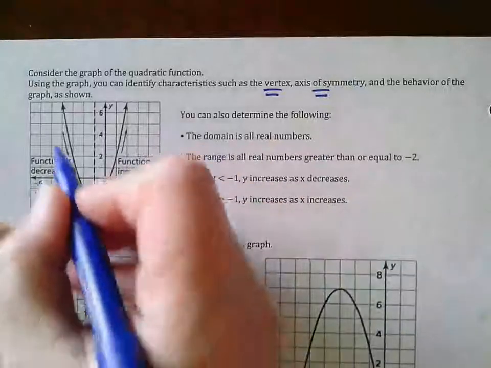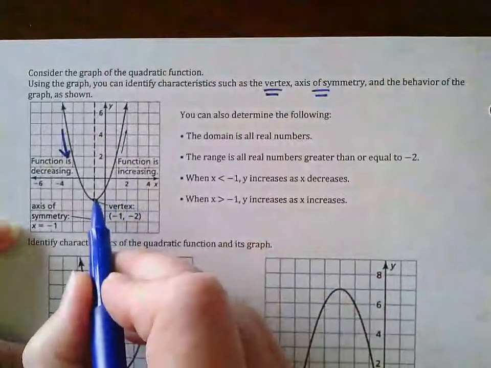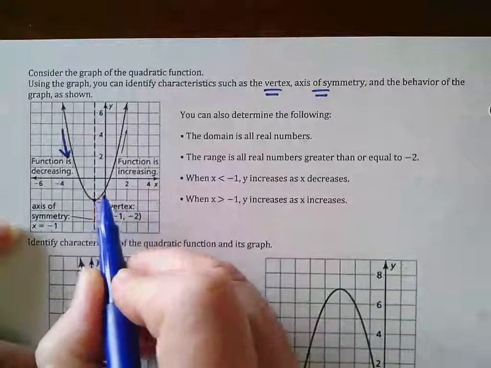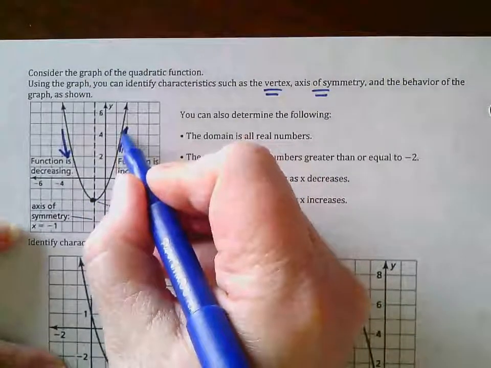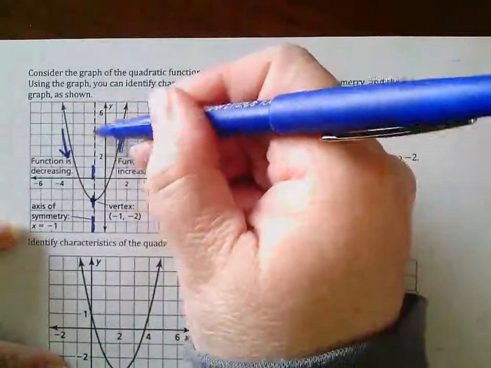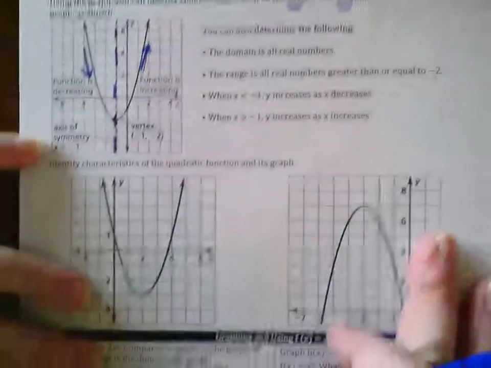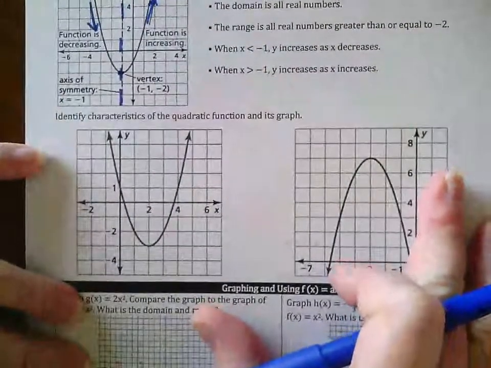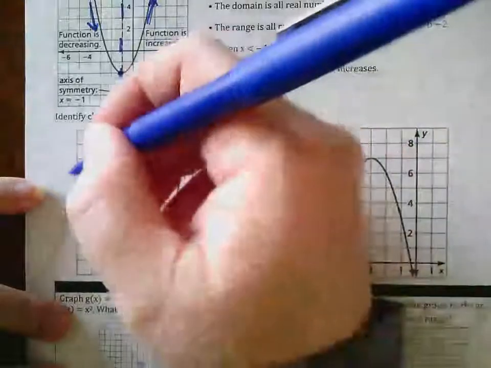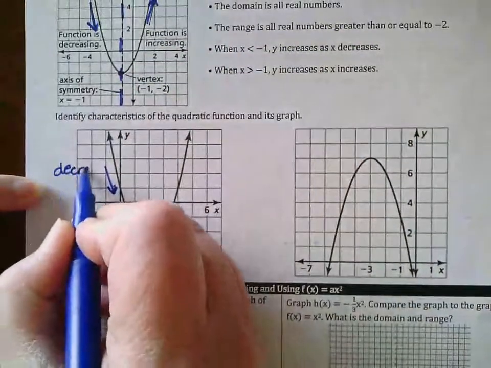So if you take a look at this one, you can see this is decreasing all the way until this point, which is your vertex, and then it increases. And the axis of symmetry just means that this is mirrored on either side. Okay, so identify the characteristics. So this is where the function is decreasing.